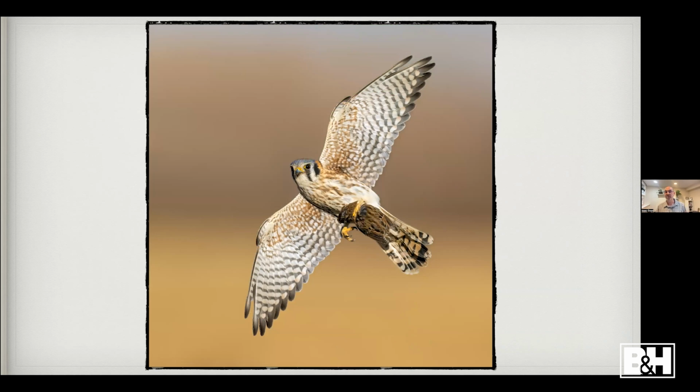Here's another photo of the American kestrel, the same female. If you look closely, she's carrying a white-throated sparrow in her talons. I'll reiterate, this is right at eye level. I have a soft, beautiful background. She's staring right at me. She's flying, and she has her talons wrapped around a white-throated sparrow.